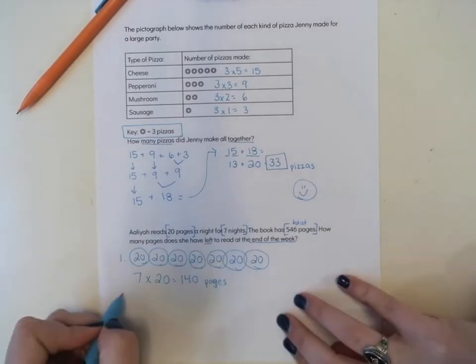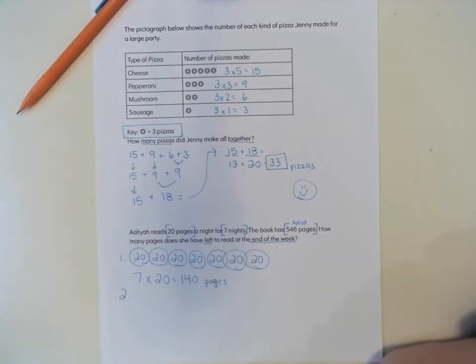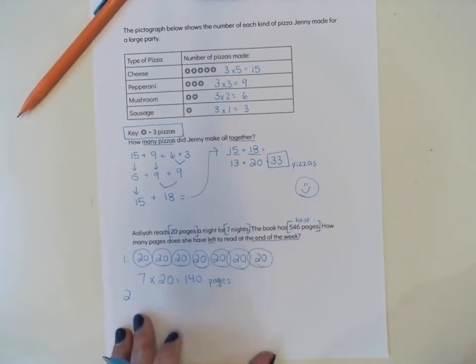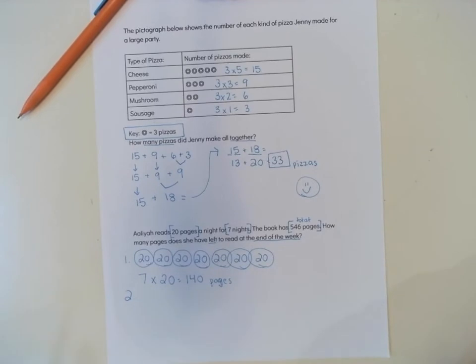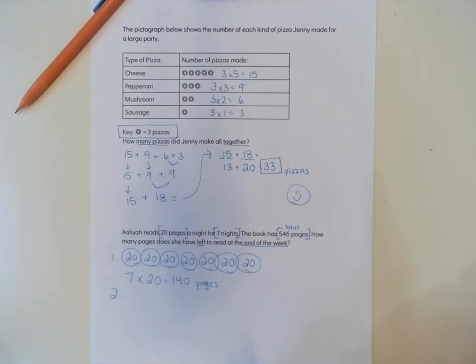Now that we have our first step done, we need to do our second step. We know how many pages she's read so far in her book, and what we're going to do now is determine how many pages she has left at the end of the week. What I'm asking myself right now is, how many pages were there in the book?